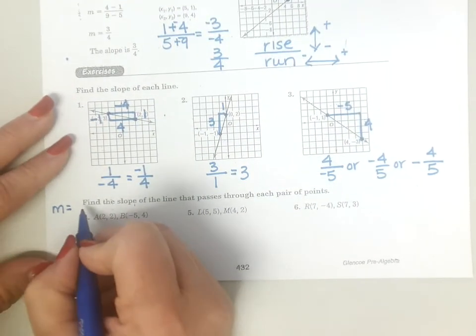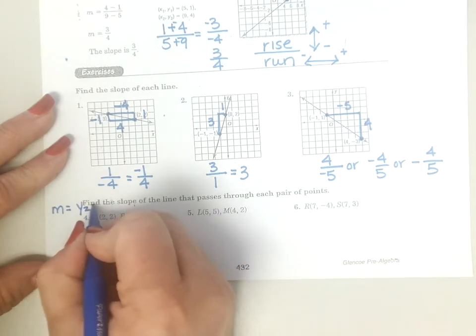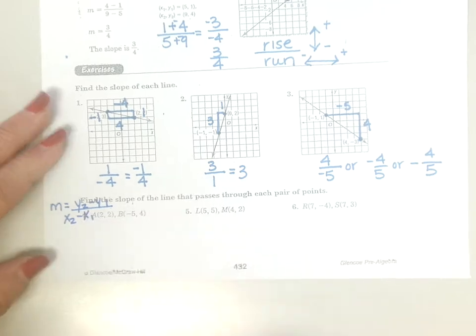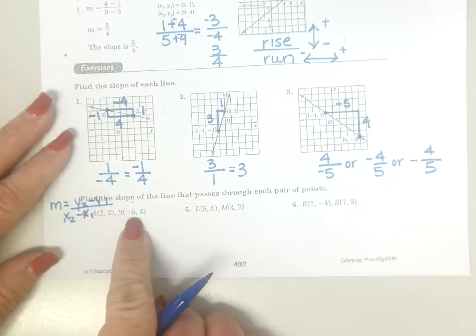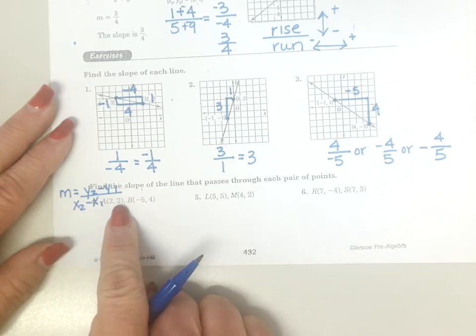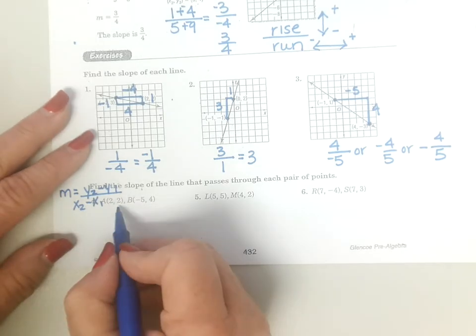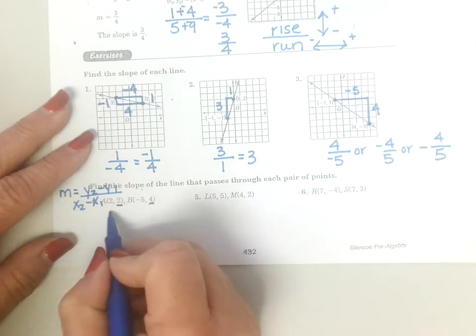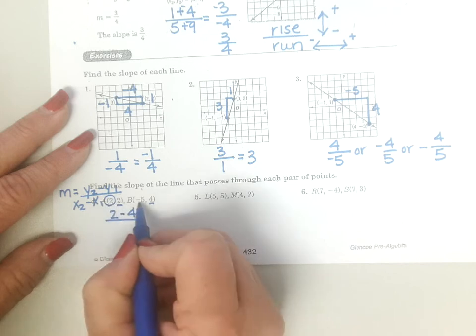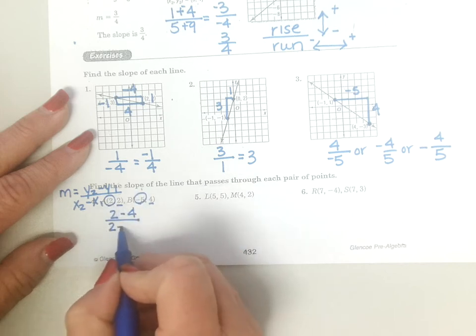Remember, that number there is my slope. The rate is the same as slope. So my slope is y2 minus y1 over x2 minus x1. All right, it does not matter which one is the first and which one is the second. I always just use the one that's listed first to write it first so I don't get confused. So I have to do y minus y, that's 2 minus 4, and then I have to do x minus x, so 2 minus negative 5.